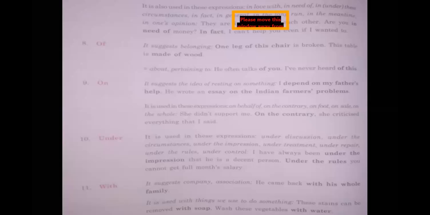About pertaining to, he often talks of you. Pertaining to means when you refer someone something very specially. Here you is referred by of. That's what we have used here of. He often talks of you. I've never heard of this. इसके बारे में मैंने नहीं सुना है. So there what happens when you talk about something, especially there also you can refer with of. Variations are there. Some other prepositions can also be used like about, right? Some others also, but you just need to concentrate which will be the better one. So let's go to the next.